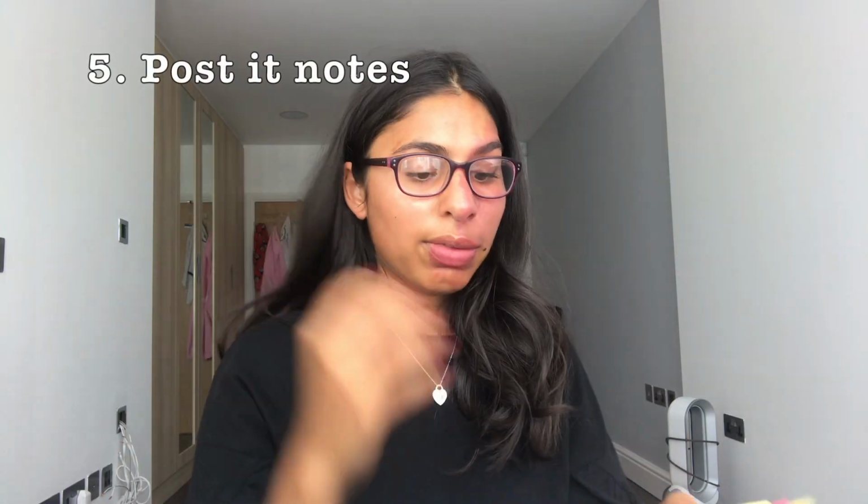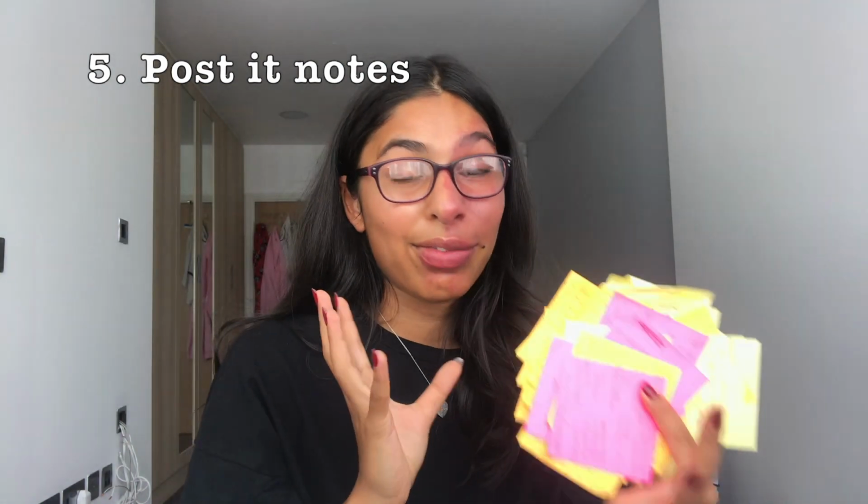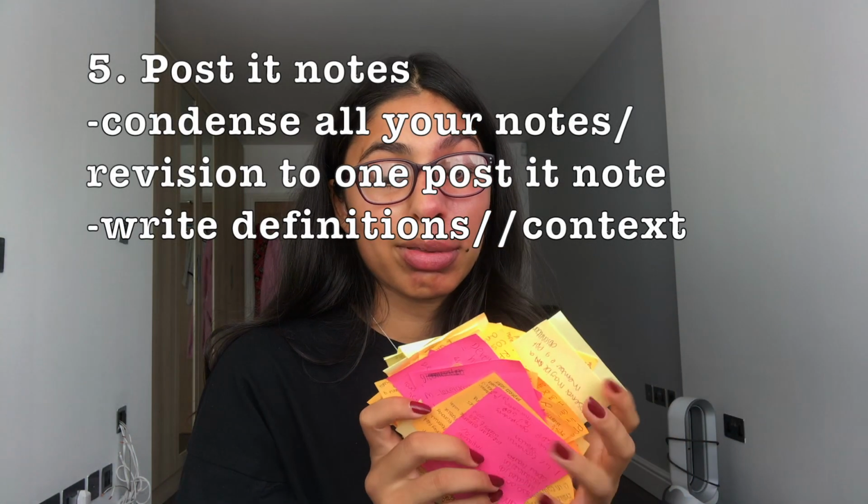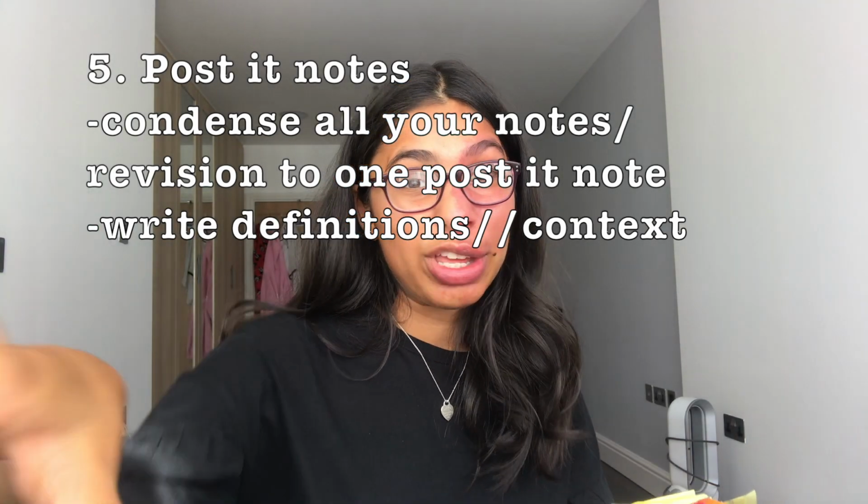I'd write out the micro points and macro points as a table, and then evaluation at the bottom too. Another thing that was really useful was post-it notes. I use this for all my A-level subjects, and I wrote basically 2 days before the exam.